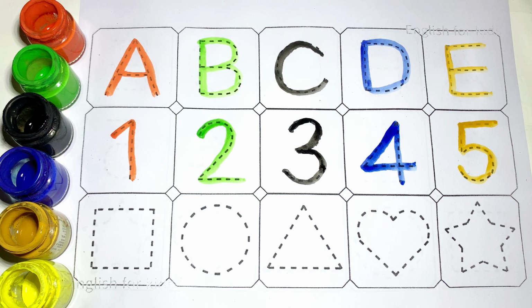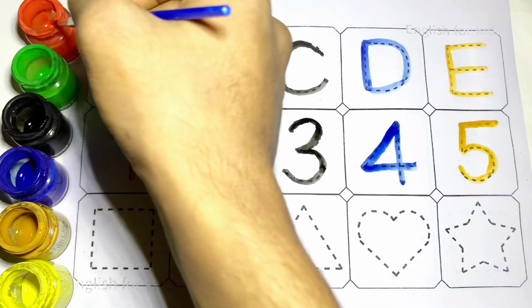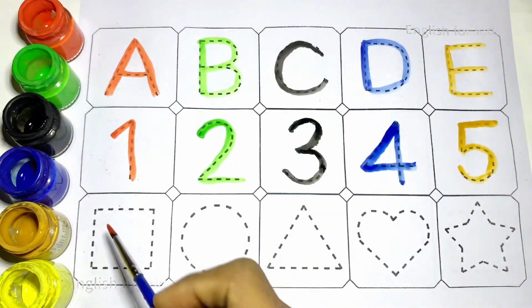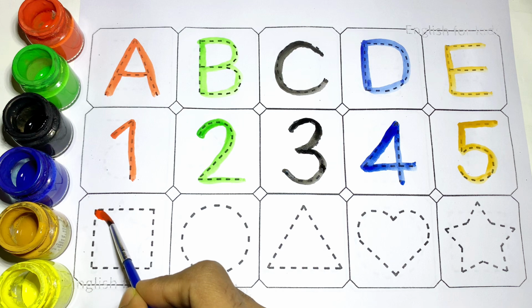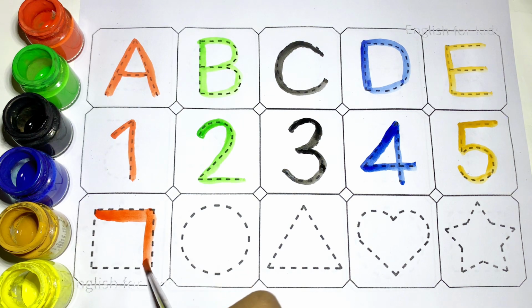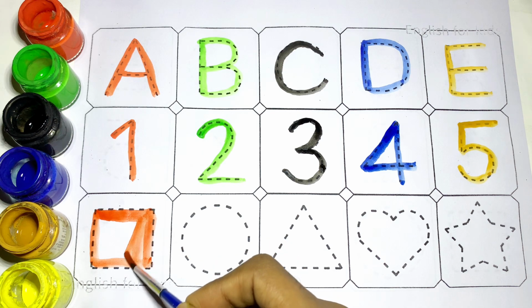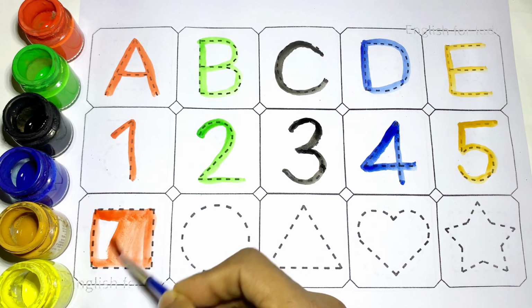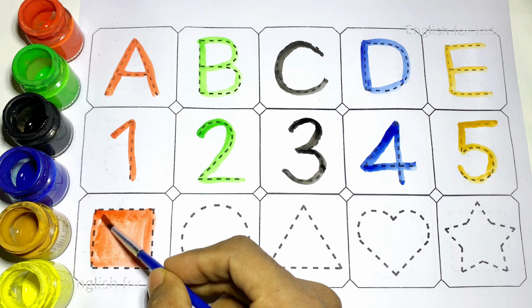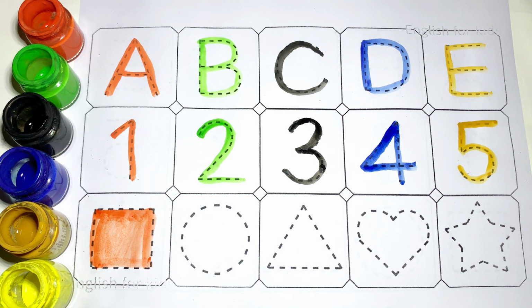Kids, now draw shapes. First we draw a square. The shape of square, and use red color. Kids, now draw circle.